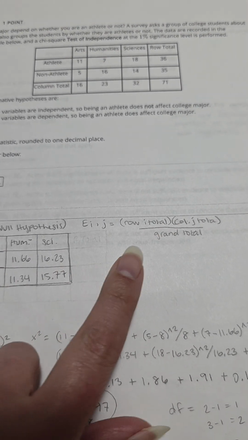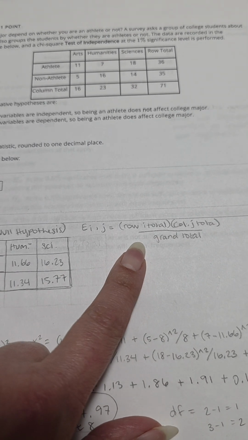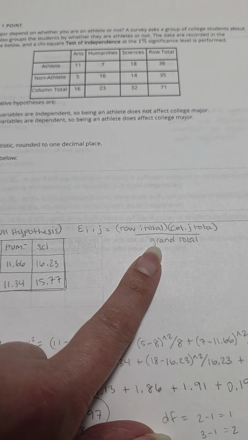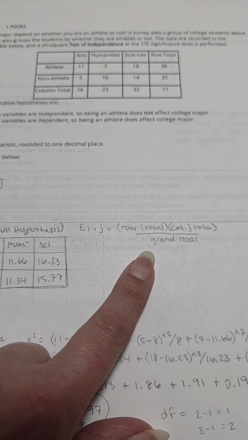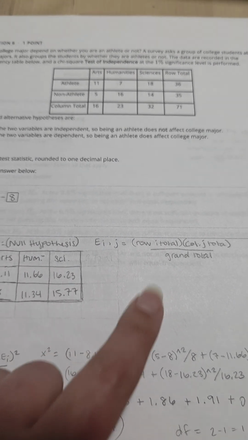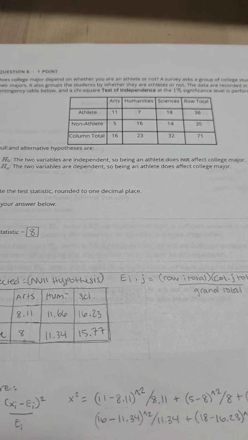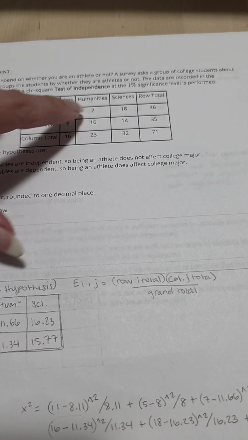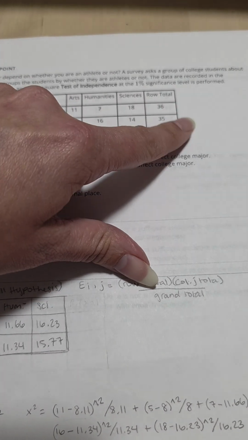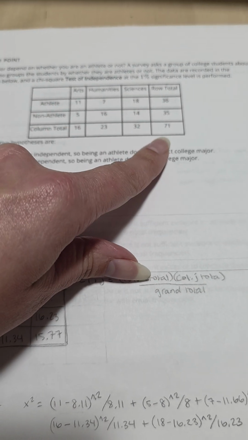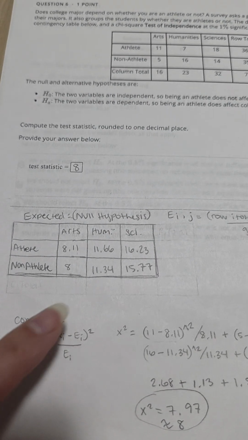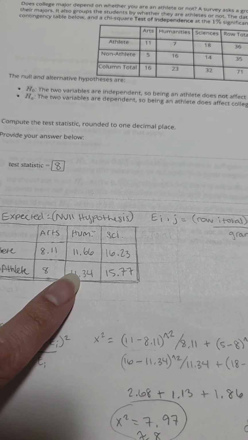And to calculate that, I did row i total times column j total divided by the grand total. So these values times this divided by this value, and I got these values here.